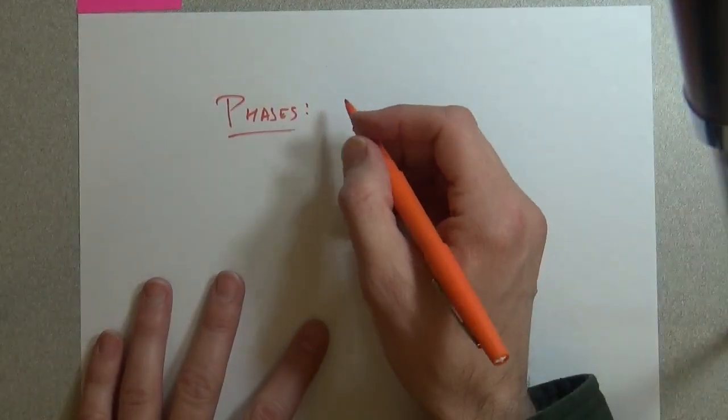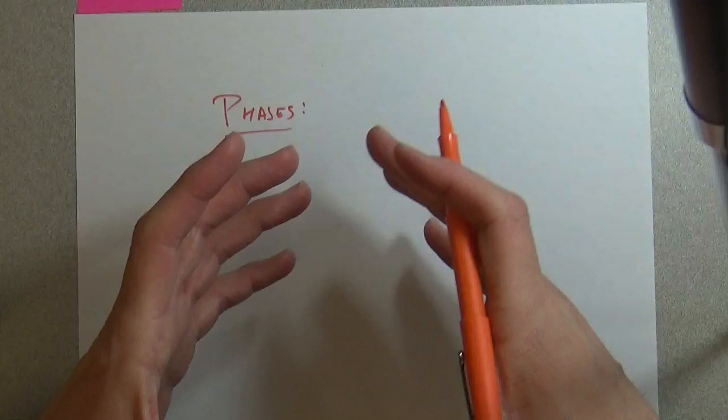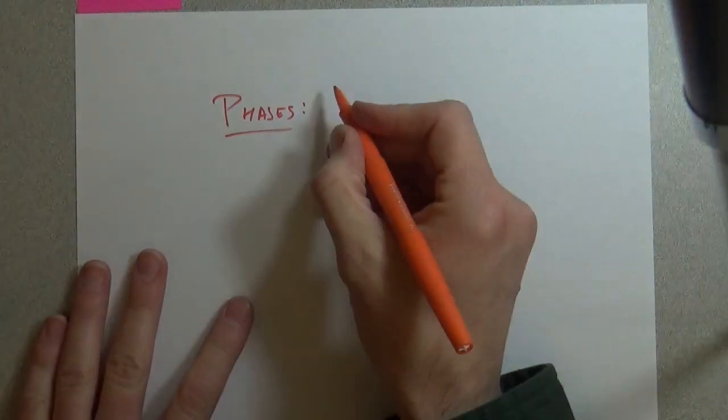So a phase is a region of space, and within that region, all of the physical properties of a material are uniform.